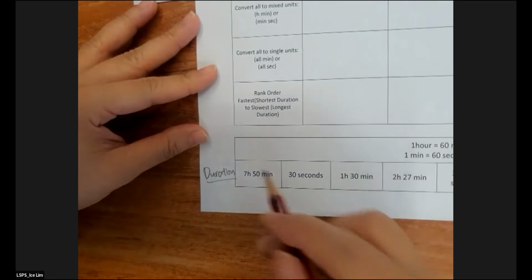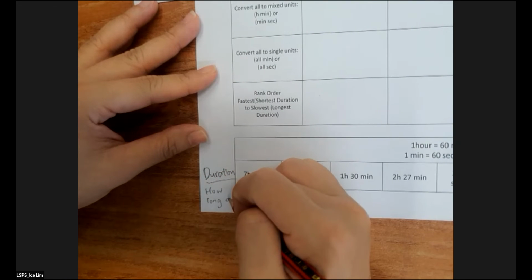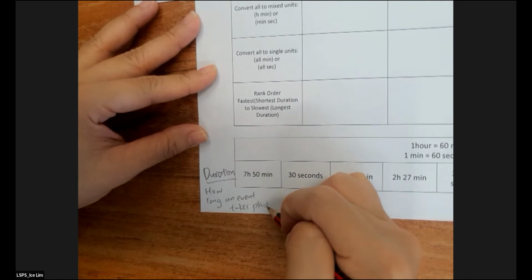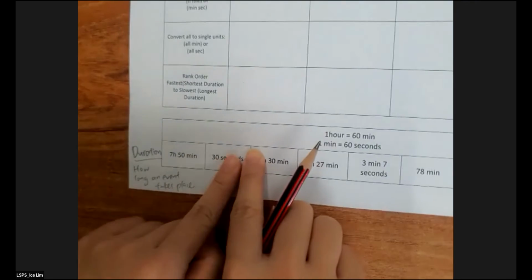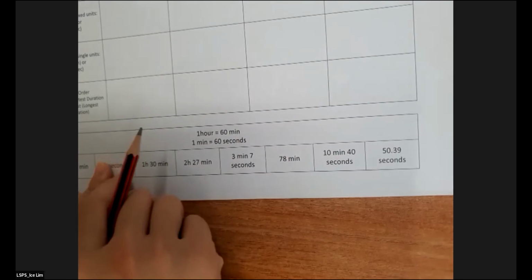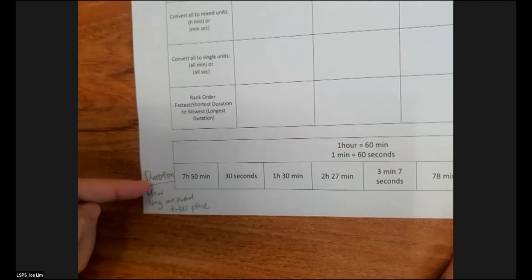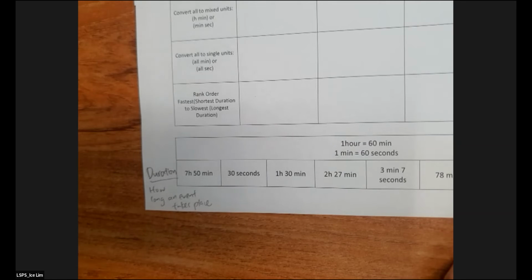Duration means how long something happens. So this whole long stretch here is different timing, or now we call duration, a term you learned at primary 2, actually.